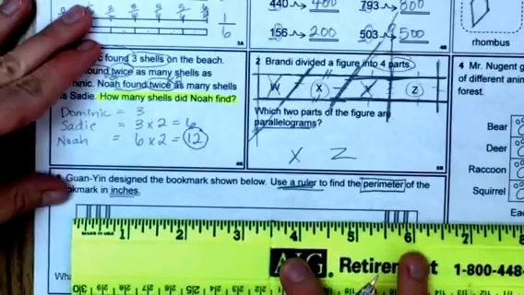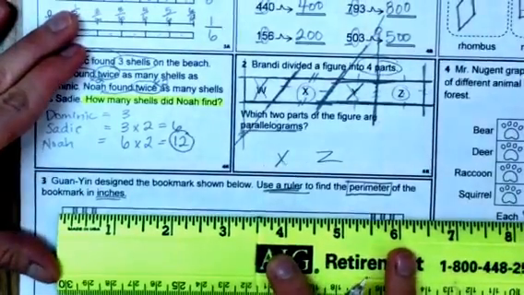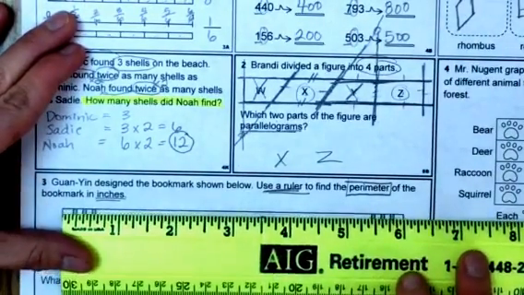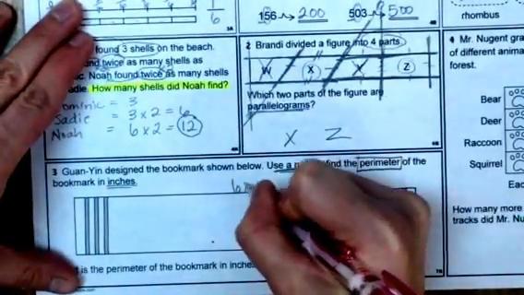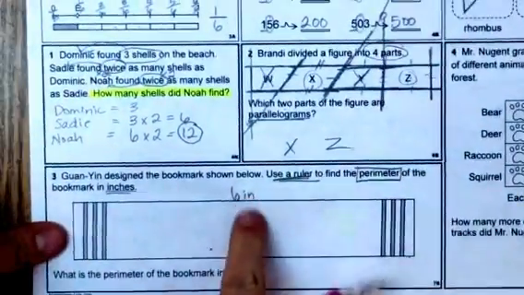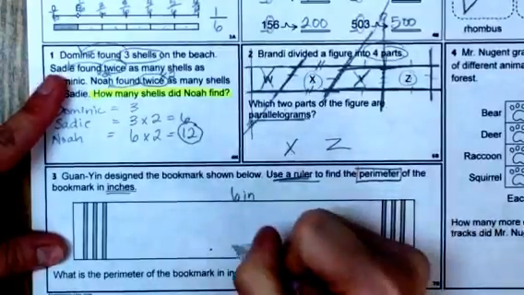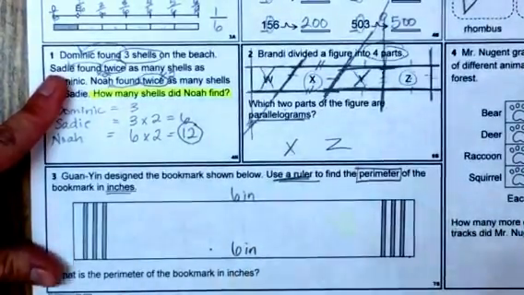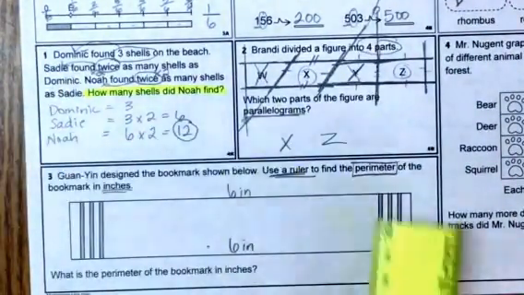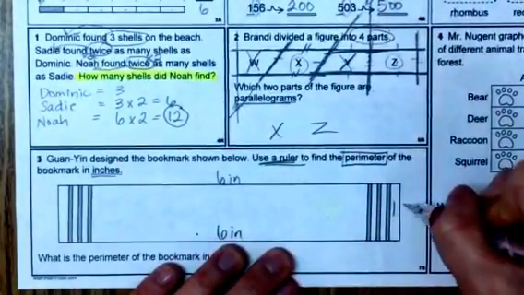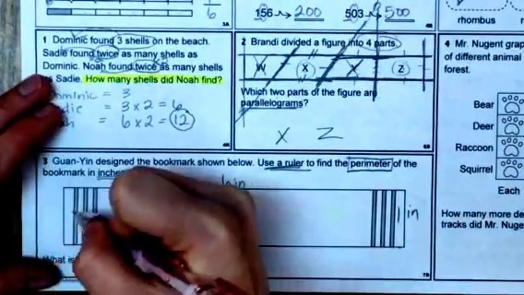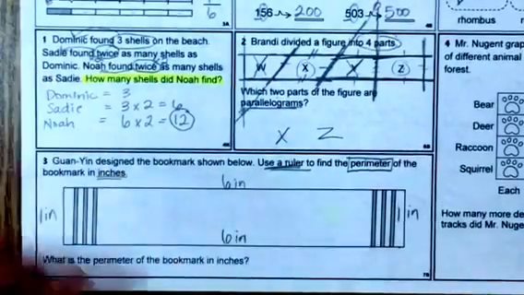All right, so I have my ruler. This is a rectangle. This side is 6 inches. Because this is a rectangle, I know that the opposite side is equal in length. So 6 inches on this side, 1 inch over here, which makes this side also 1 inch.